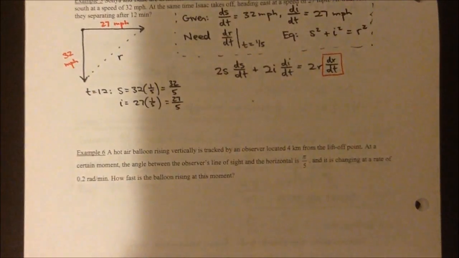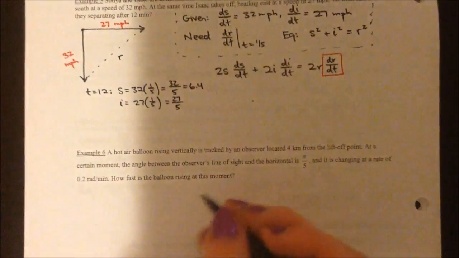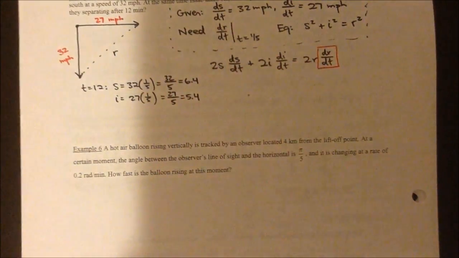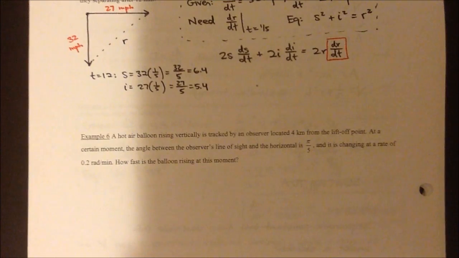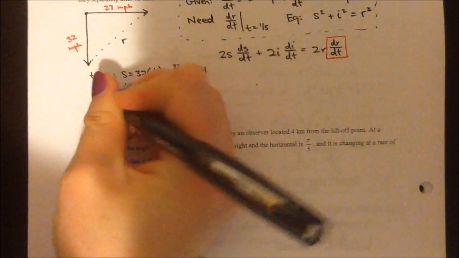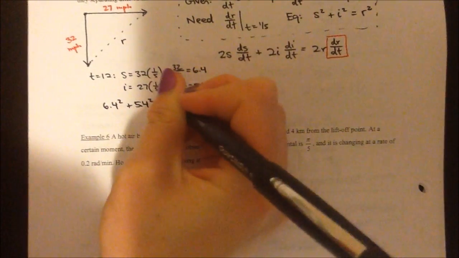And we can do decimals for those. See, 32 fifths would be 6 2/5, or 6.4. And then this would be 5 2/5, or 5.4. Okay, so those are how many miles they are from where they originally started. And then for the radius, we do a little Pythagorean theorem. 6.4 squared plus 5.4 squared equals r squared.